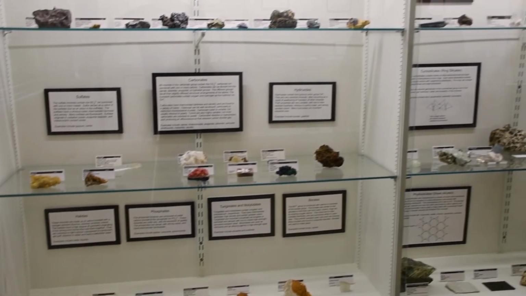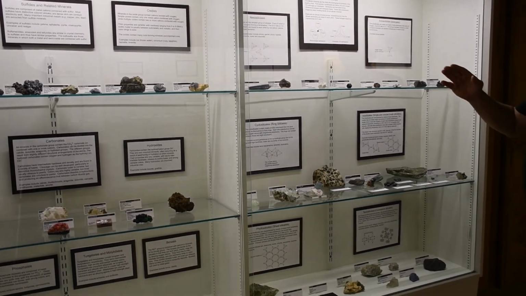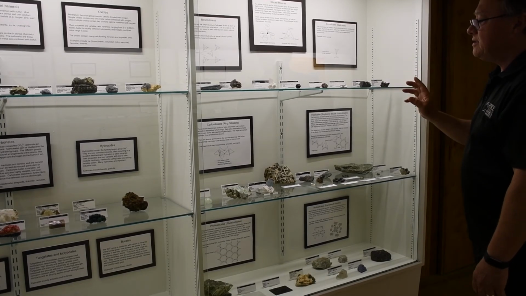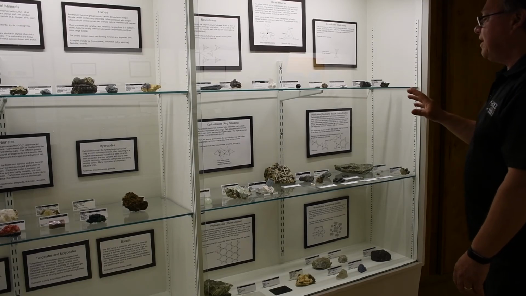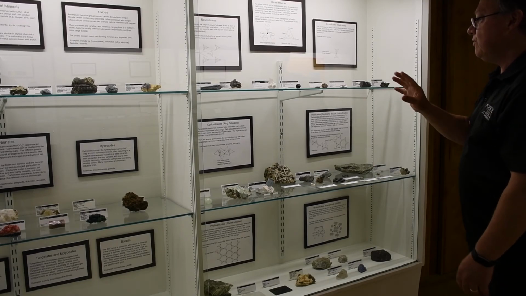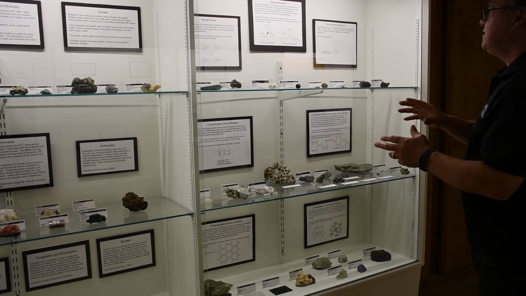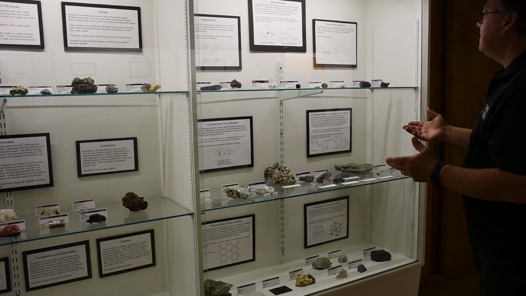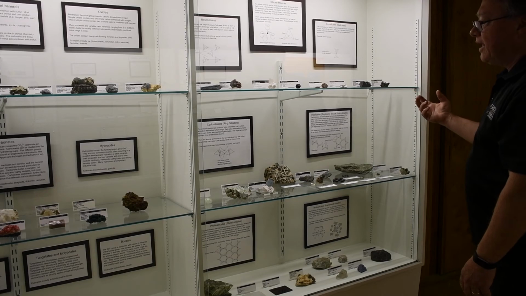And then finally over here we get into the real science of mineralogy, and we talk about nesosilicates, sorosilicates, and a lot of this is above the heads of the third graders that come through. But it's important for us to show you what these silicates are doing. Are they rings? Are they tetrahedrons? Are they forming single chains, double chains? And it helps you to kind of visualize what's going on at a molecular level inside these crystal lattices.